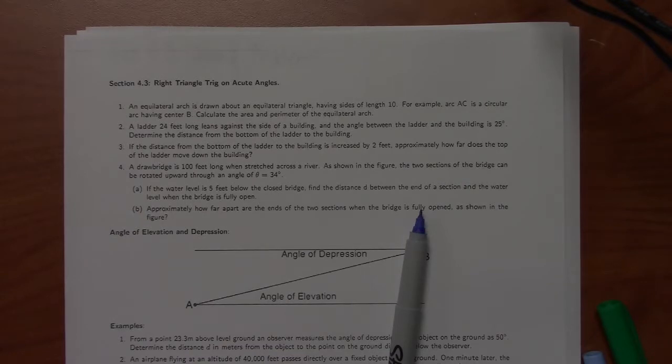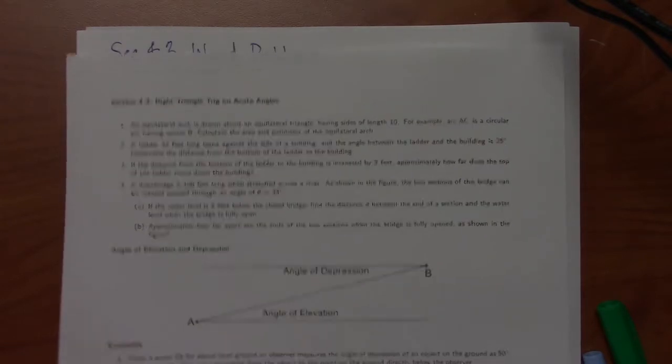So what we're going to be focusing on is right triangle trig and acute angles. And so we're going to be looking at our 6 trig functions and sectors of circles. And we want to make sure that we can find everything we need. So it's sort of a game of finding right triangles, because in order to work with those 6 trig functions, we have to find a right triangle. So it's a little bit geometrical too.